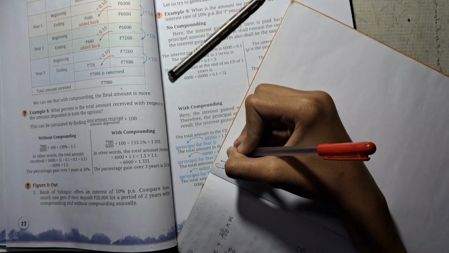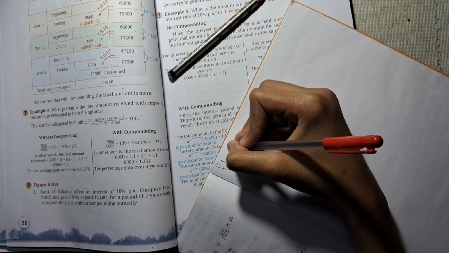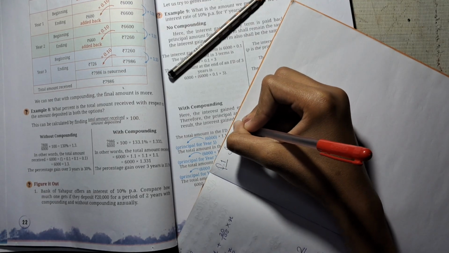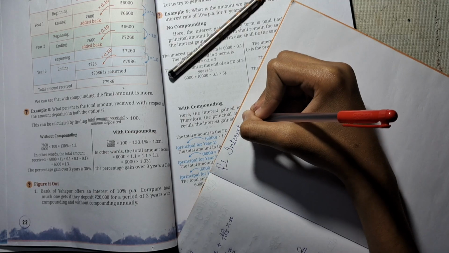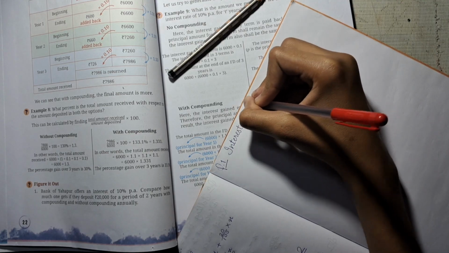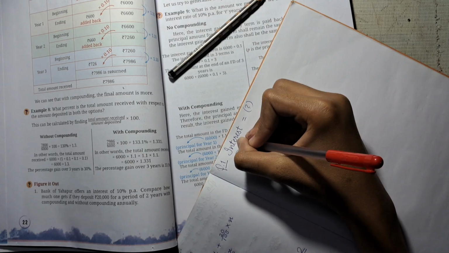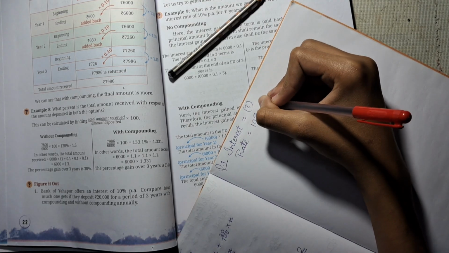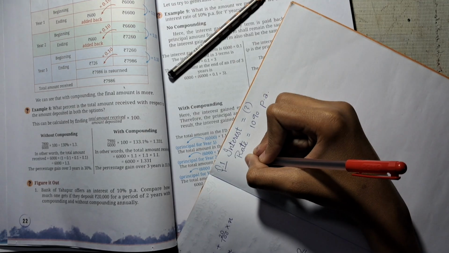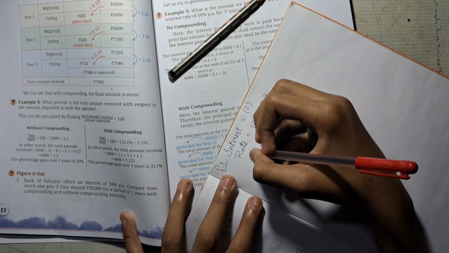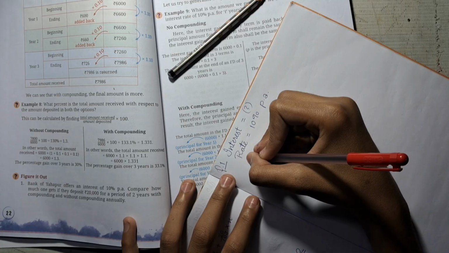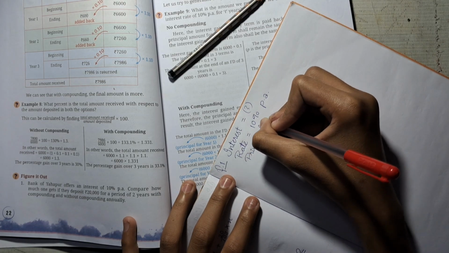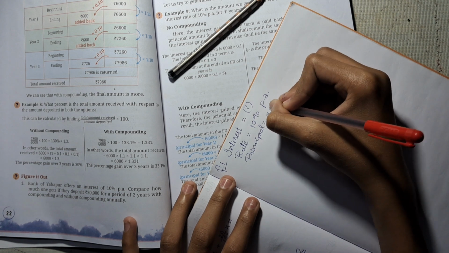Question number 1. Interest is equal to what? Rate is equal to 10% per annum, and principal, which is the amount we have deposited, 20,000.